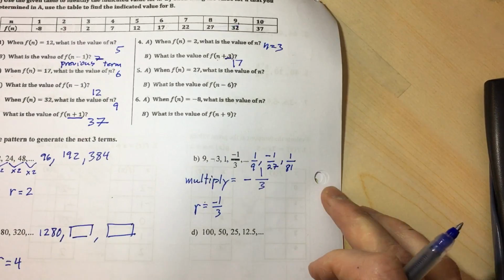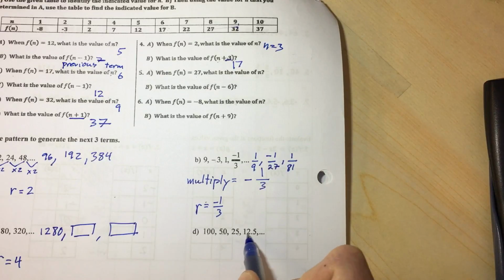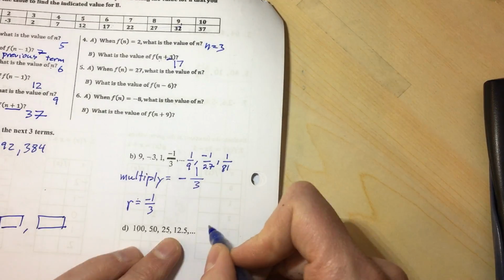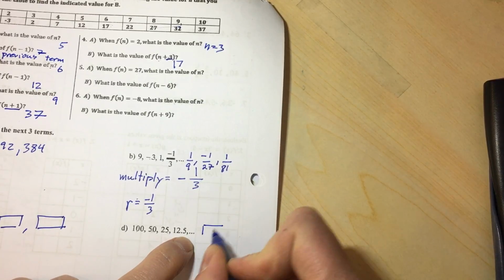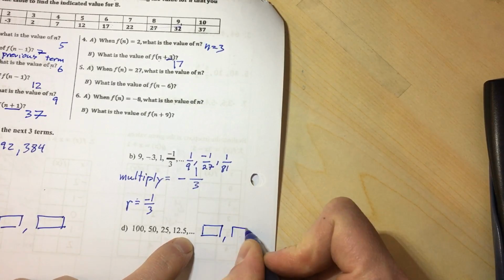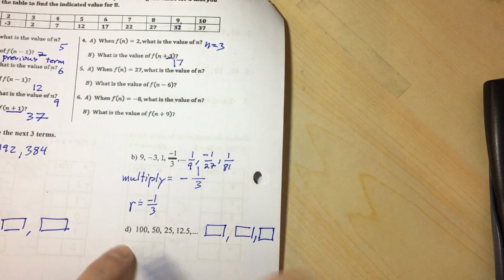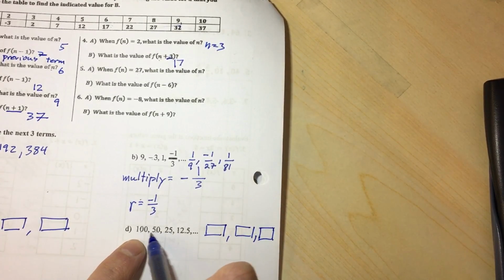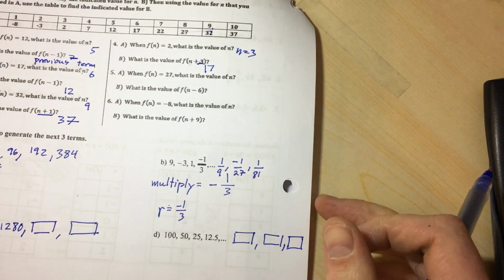Okay, so our last one, well, what's happening here? So between here, here, and here, it is being multiplied by what? Okay, they're getting smaller, so it's being multiplied by a fraction, and it's going to be your job to come up with which fraction it is. It is positive, though, I'll tell you that, because we've got a positive, positive, positive, positive. So everything stays positive, so we know we're multiplying by a positive.